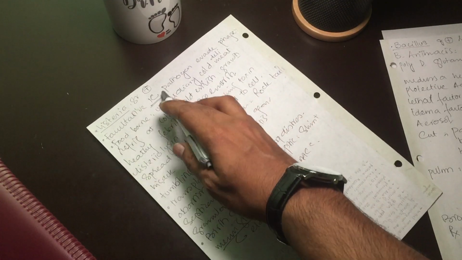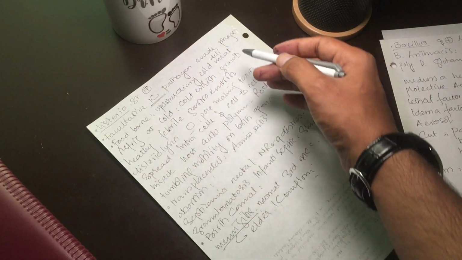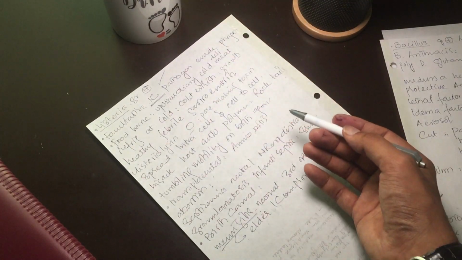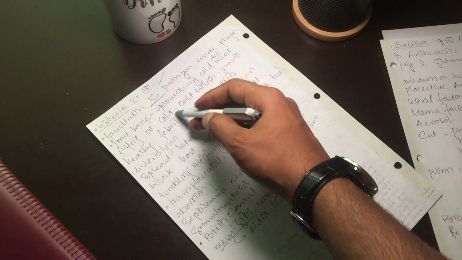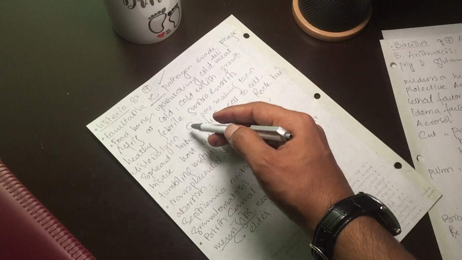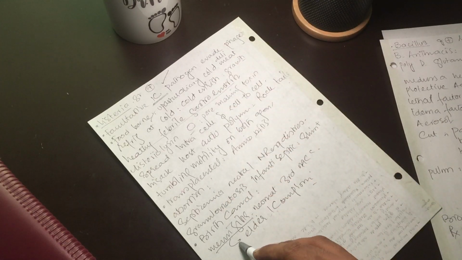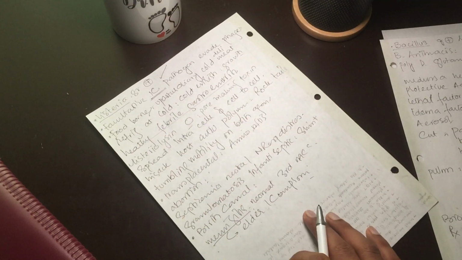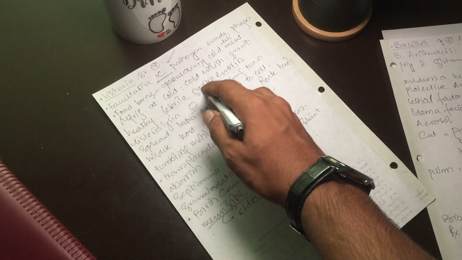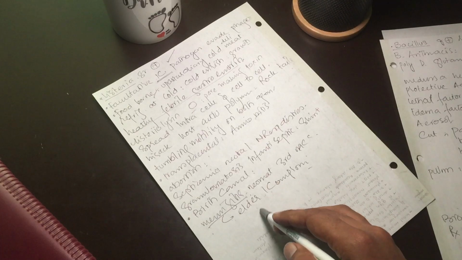So Listeria is a gram-positive intracellular rod. This is how it evades the phagolysosome. It's foodborne, and this is the mode of transmission. In the healthy individual, it can cause febrile gastroenteritis, but in the immunocompromised, it can cause meningitis.